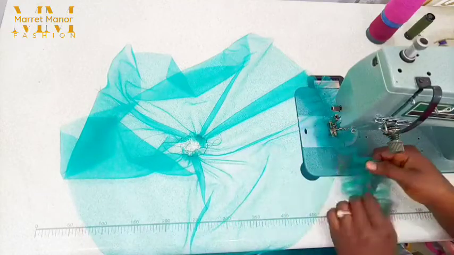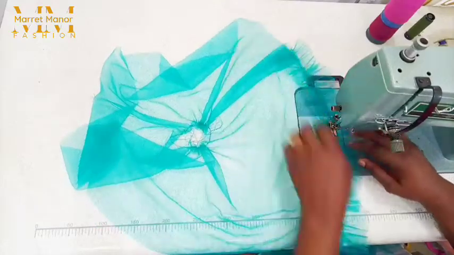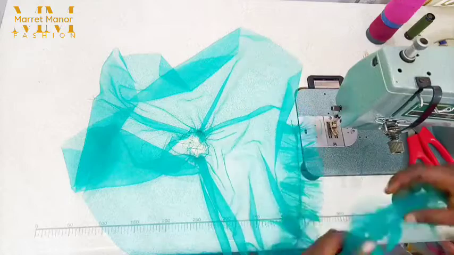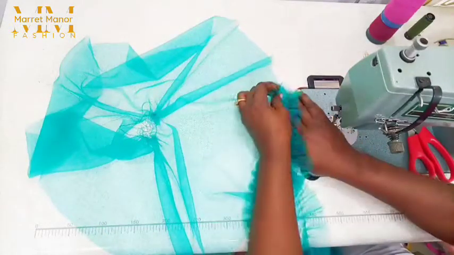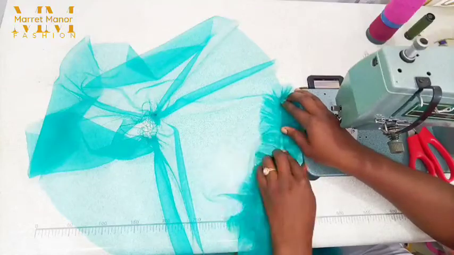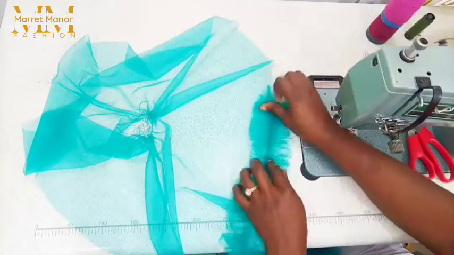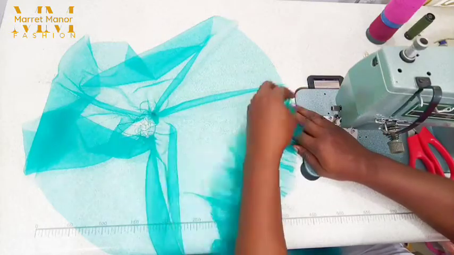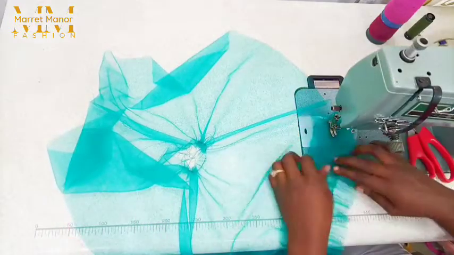Make sure you are controlling that so much, like be in control of it. I didn't go all the way around because I'm just trying to illustrate that. You can pull the net to one side and sew close to the one you already sewed before, or you can place it on top like this and sew. Whichever you choose will work, but I prefer to place on top because that's much easier.